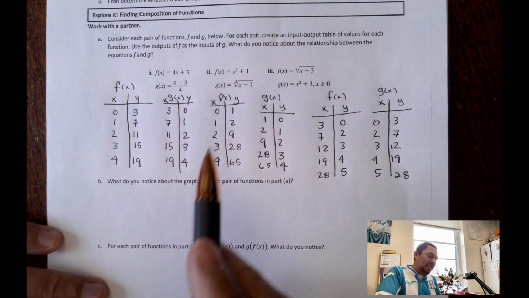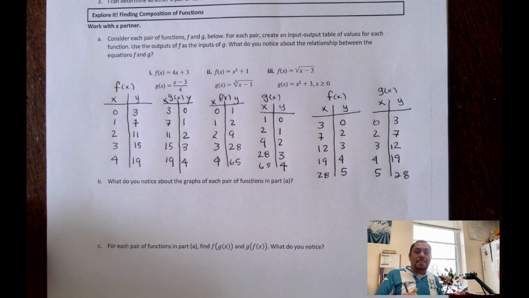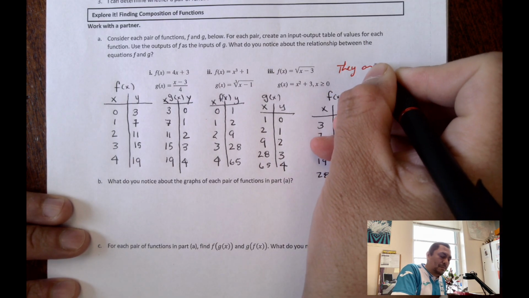28. Now, in this case, what do you notice about the relationship between the equations f and g? They are inverses.